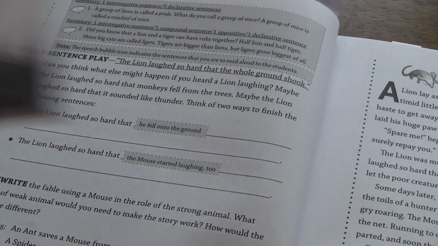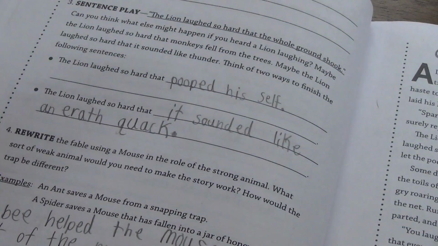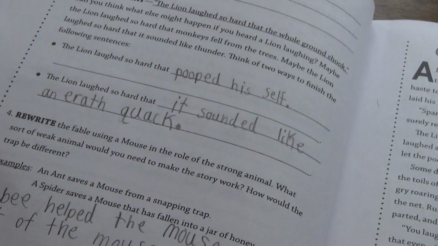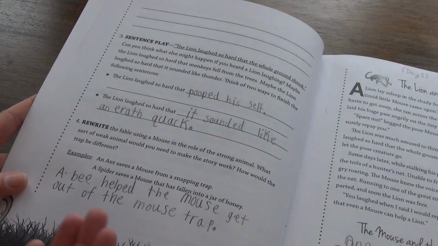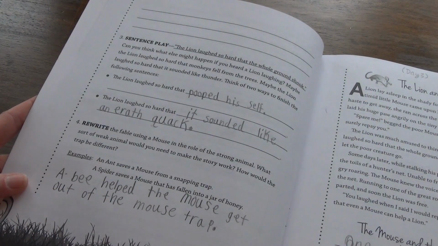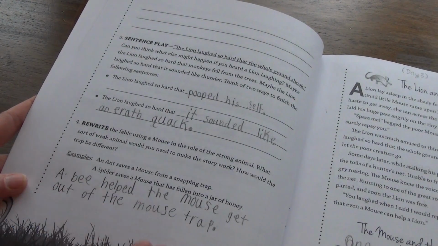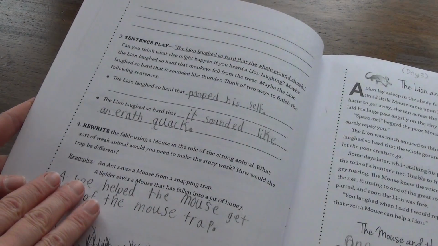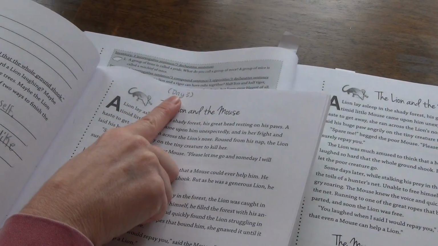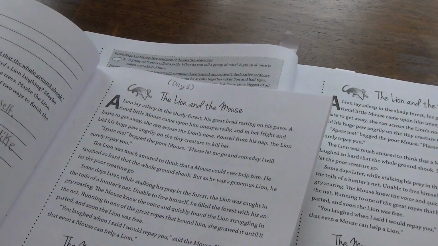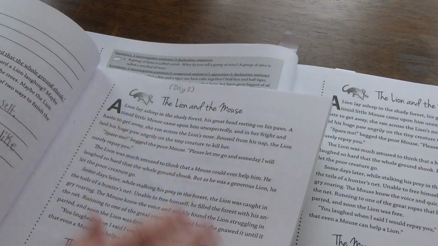I'm not 100% sure if we were supposed to write anything here. I'm thinking maybe we weren't because there weren't any lines. But she went ahead and she did it. She said a bee helped the mouse get out of the mouse trap. So we had a weaker animal helping the initial weak animal. You'll see right here on hers, I actually mark day 3 so that she can kind of see the finish line with that.